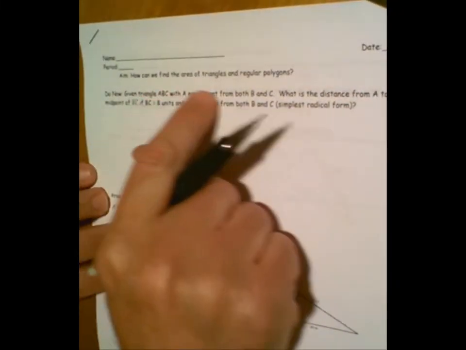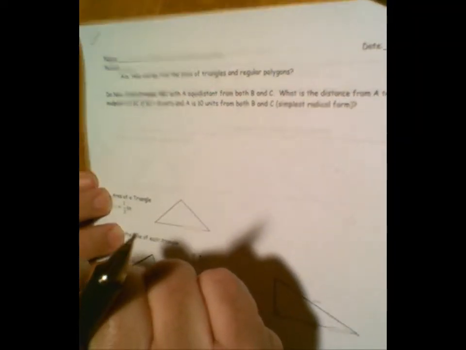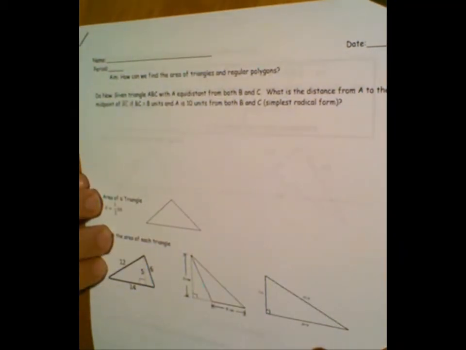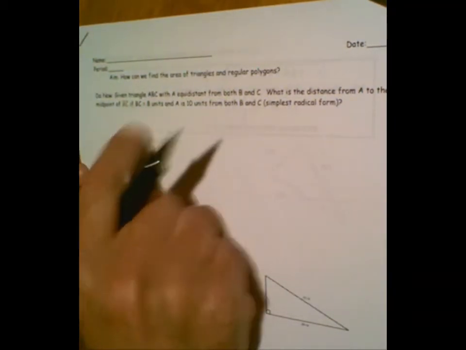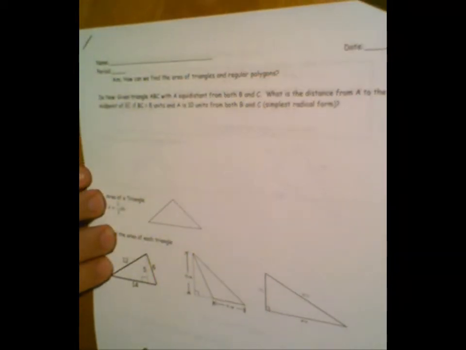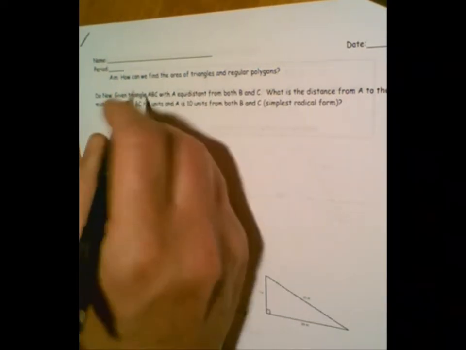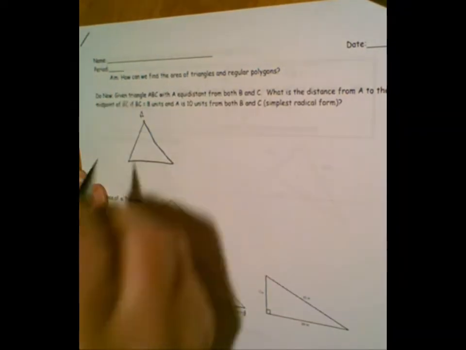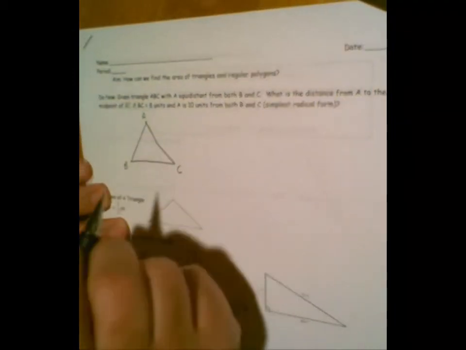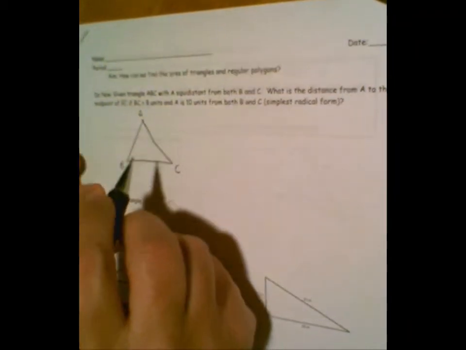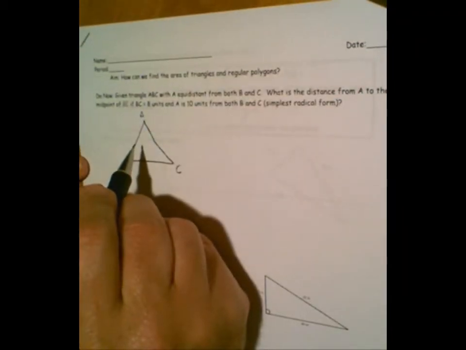So today's video is how can we find the area of triangles and regular polygons? It's not just your basic triangle stuff. There's more to it, of course. So, given triangle ABC with A equidistant from B and C, I'm going to draw that. A, B, C, and A is equidistant from B and C.